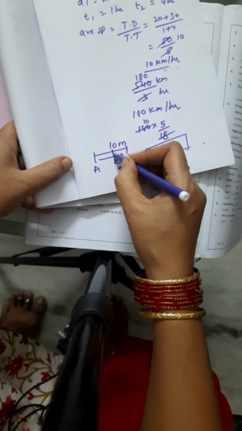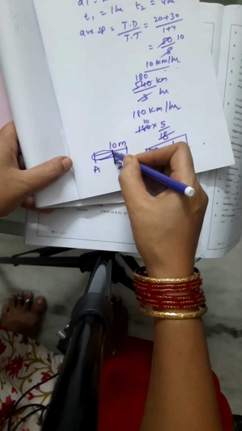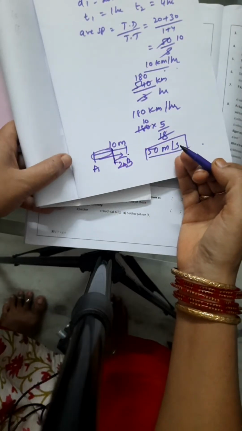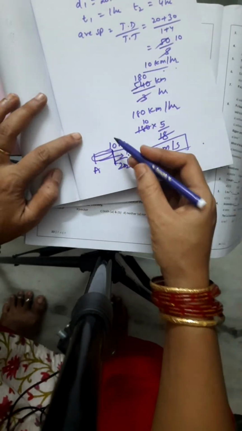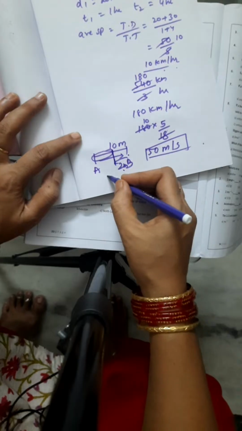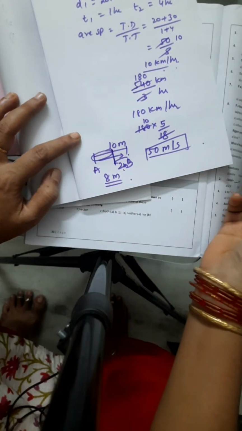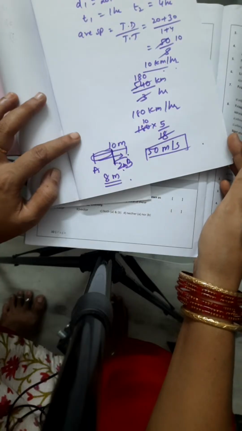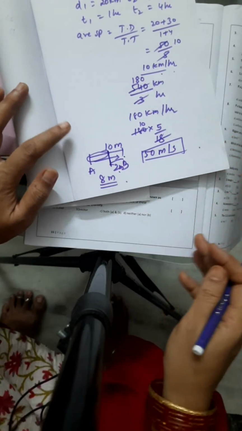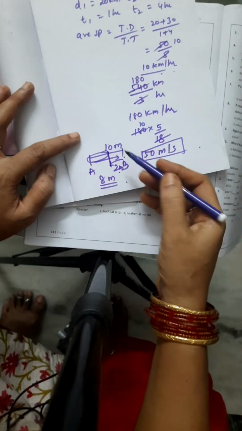So displacement will be 10 minus 2. So this will be the displacement. Thus it is, okay Ritvik, nice. 10 minus 2. 8 meter will be the displacement. Is it clear? When they ask about the displacement, we need to subtract the given values if it is returning back.